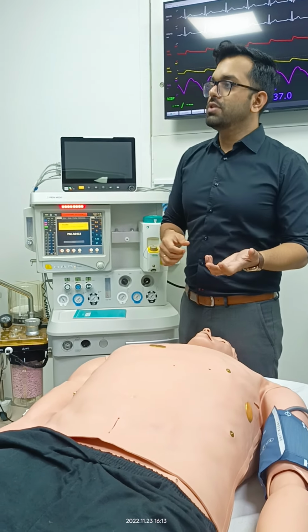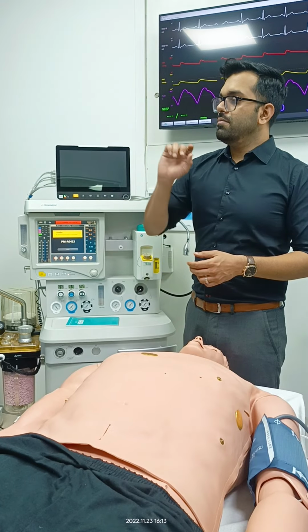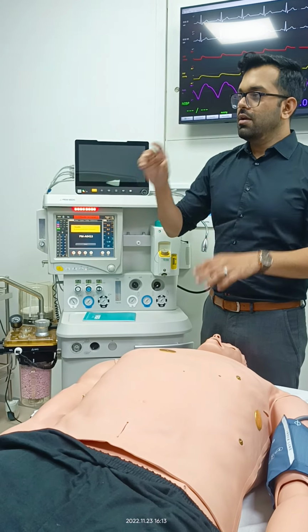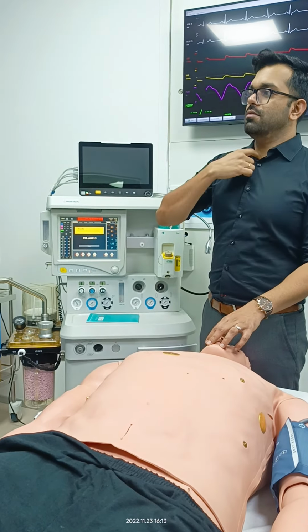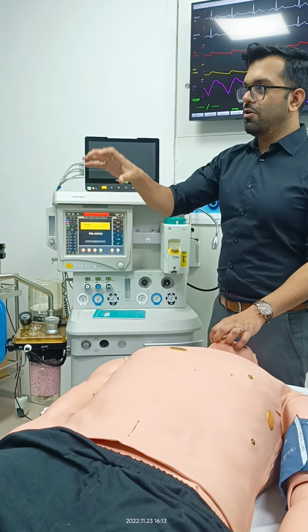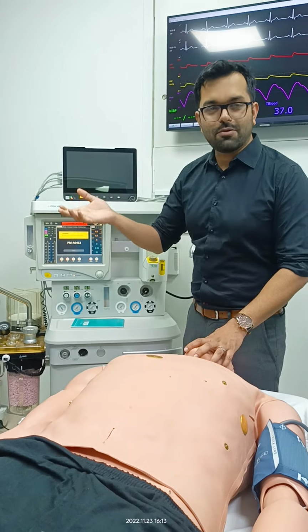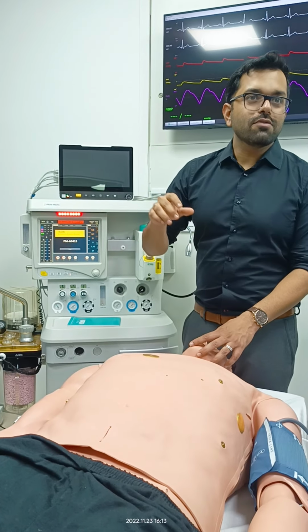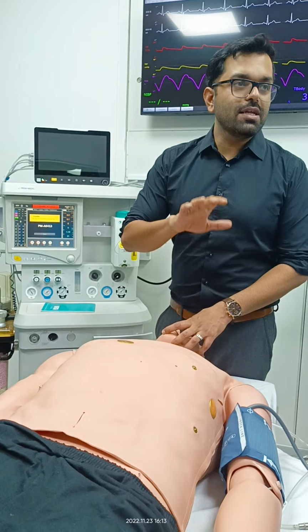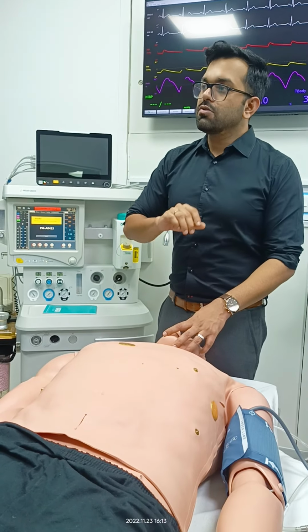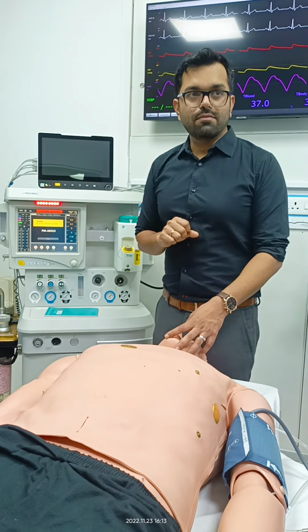How do you take full charge? While you're awake and standing, can I put a tube inside your throat and push air into your lungs and take it out as and when I need it? No, that's not possible, right? He's going to fight. So we need patients to be completely relaxed so that we can take complete charge of breathing.